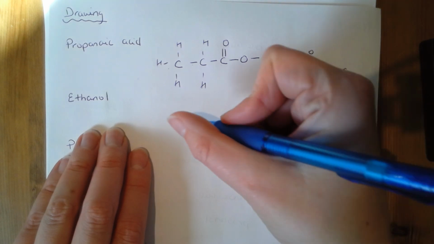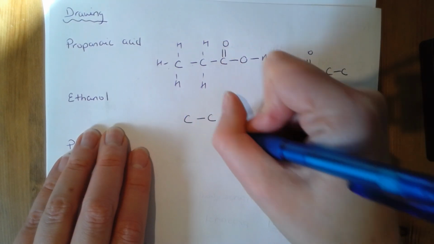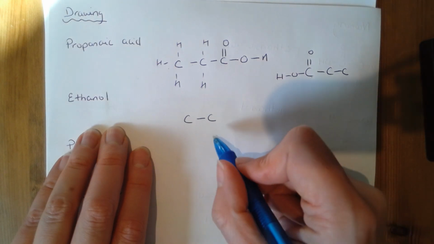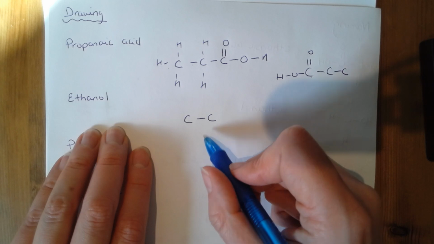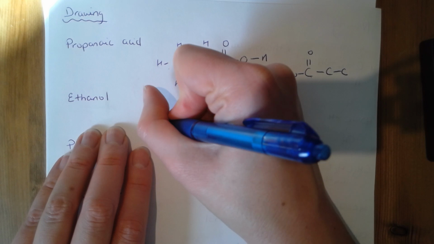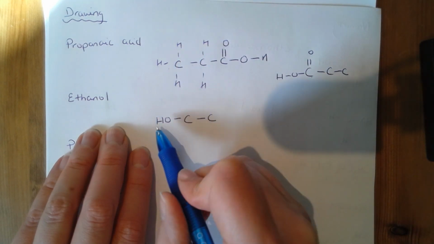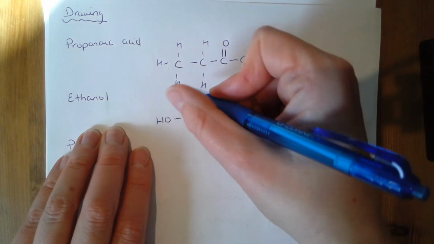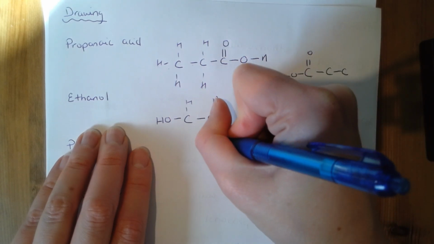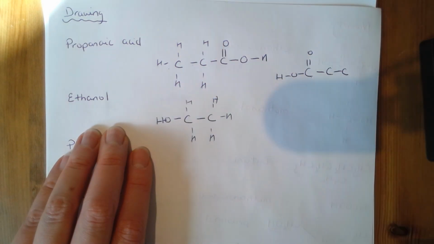The next one is ethanol. Because it's eth, it means there's 2 carbons. Anol means there's an alcohol group. That's just the OH. I can put the alcohol group anywhere I want. It can point up, point down, to the left, to the right. If I go here to the left again I need to remember that it's HO and the carbon has to be bonded to the oxygen. I then fill in my hydrogens, and I really should be showing the bond between that oxygen and hydrogen as well.